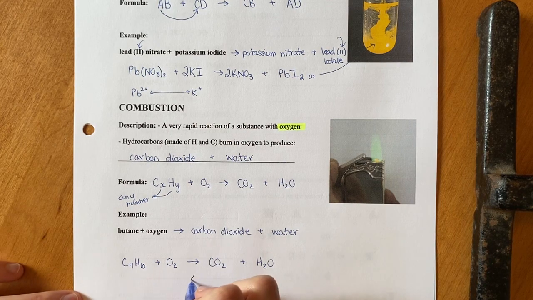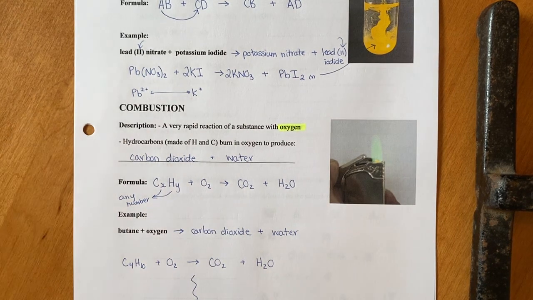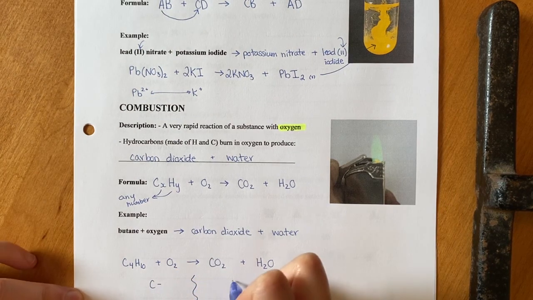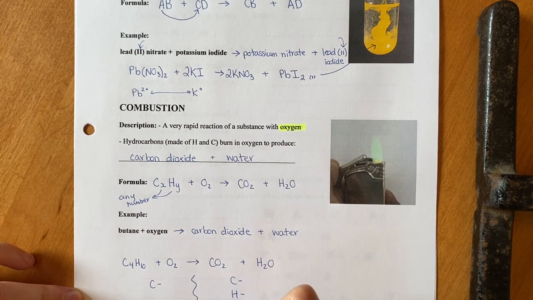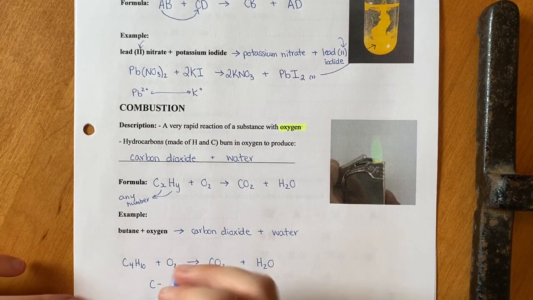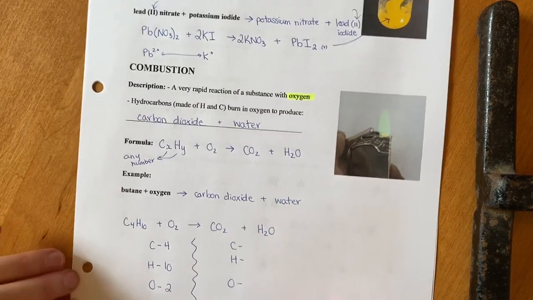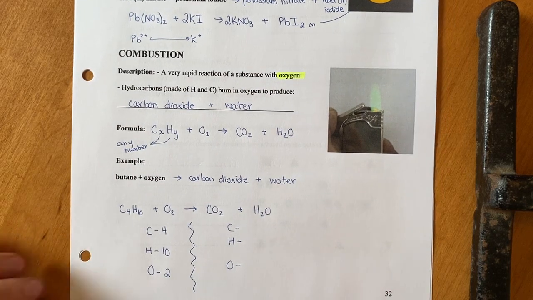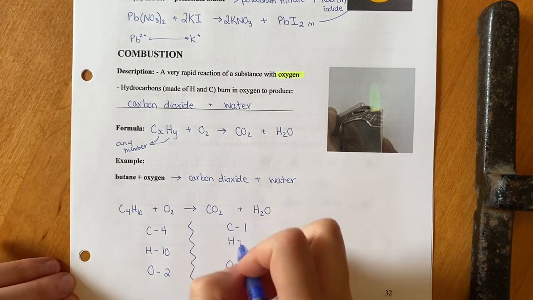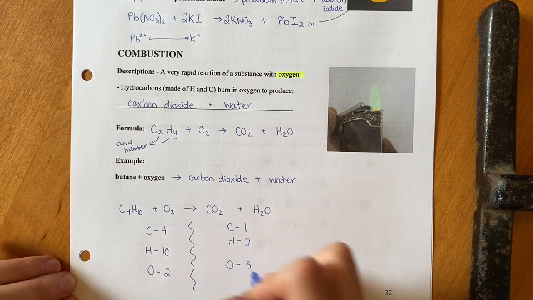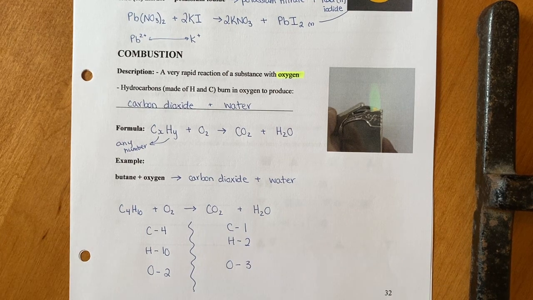So I'm going to do it the long way just to make it really clear for anyone who has any troubles with balancing. We've got carbon, hydrogen, and oxygen as our elements that we're going to be working with. Start by listing them out and counting out the original amount. So 4, and then 10, and then 2 on that side, and then 1 carbon, 2 hydrogens, and again we've got 3 total oxygens, so 2 plus 1.